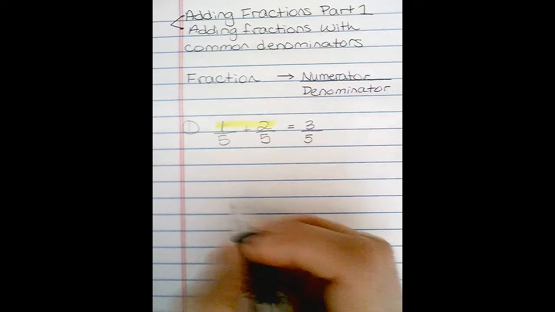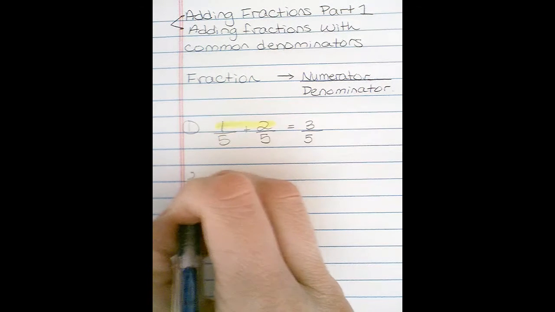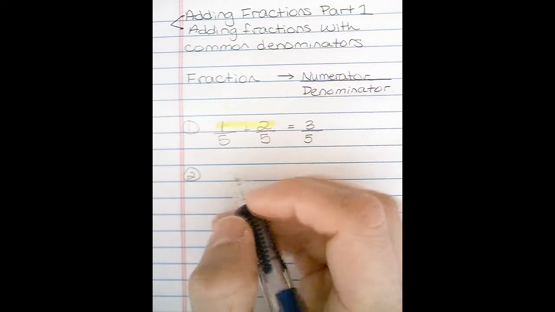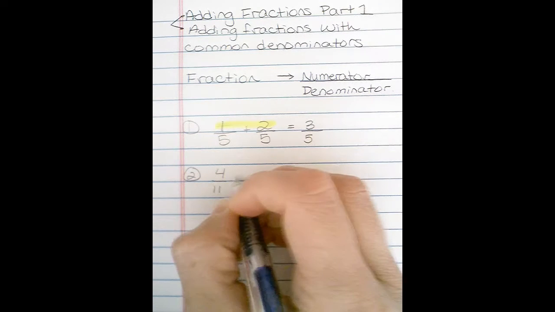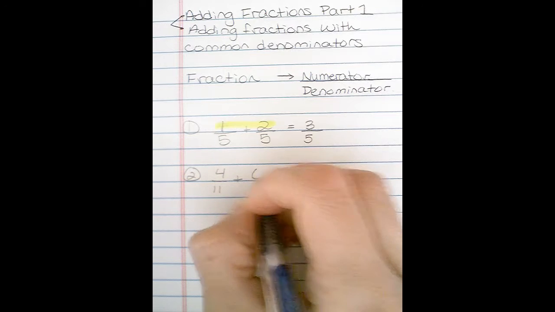Alright, let's try another problem. The second problem we'll do is 4/11 plus 6/11.